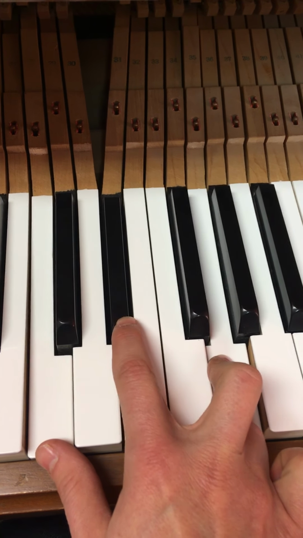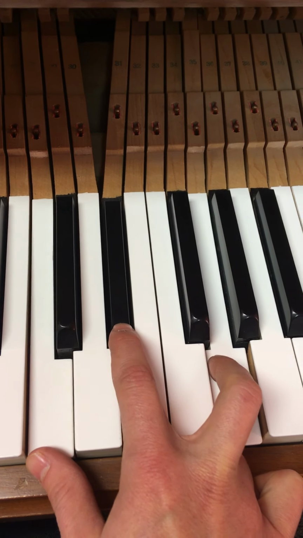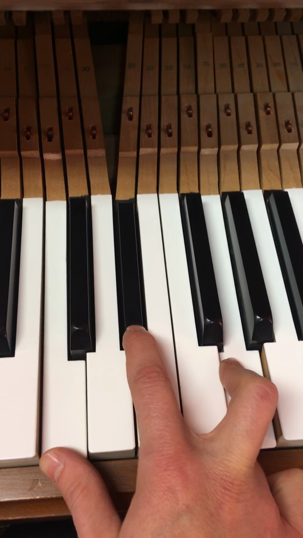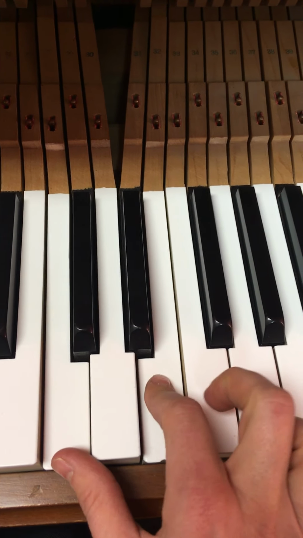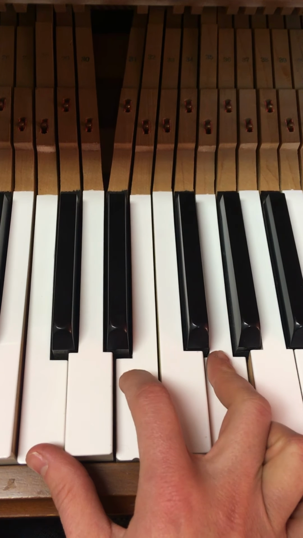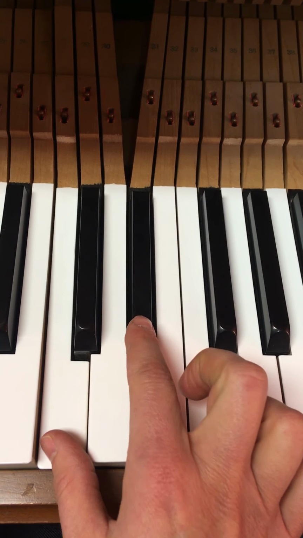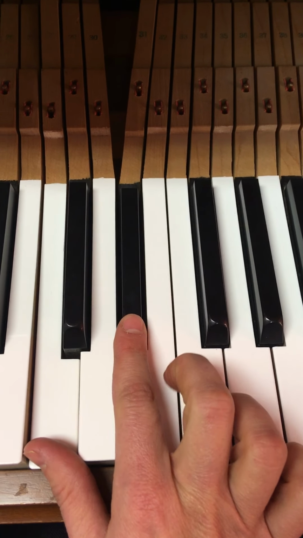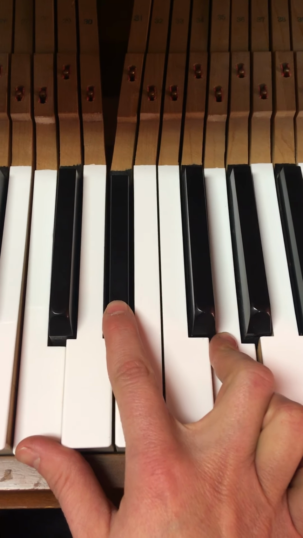Major, minor, major, minor. To review, major: wherever you start, count up 4. 1, 2, 3, 4. From the middle, count 3. 1, 2, 3. For minor, wherever you start, count up 3. 1, 2, 3. From the middle, count up 4. 1, 2, 3, 4. Minor triad.